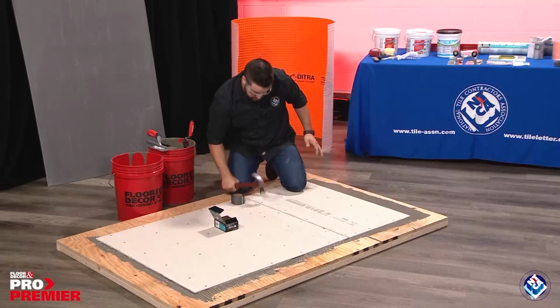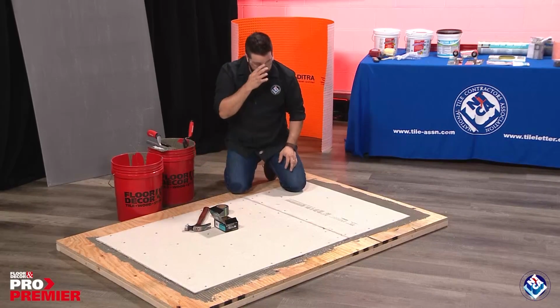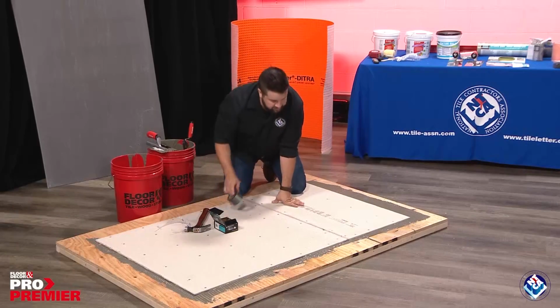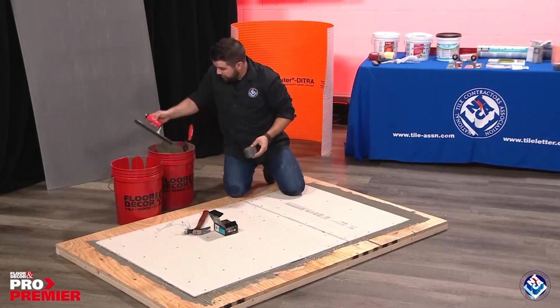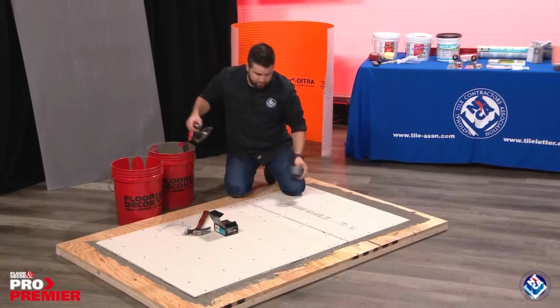I think that's all of the fasteners. So we are now ready to go ahead and we'll tape this off. So I'm going to, again, use the flat side of my trowel.